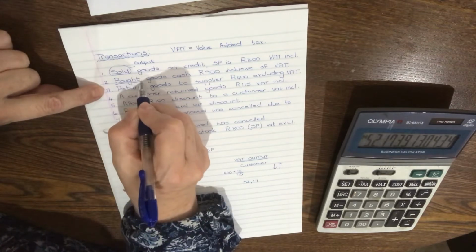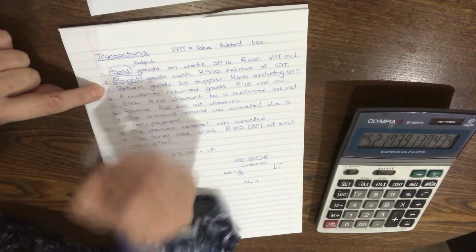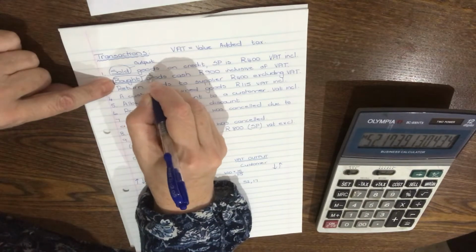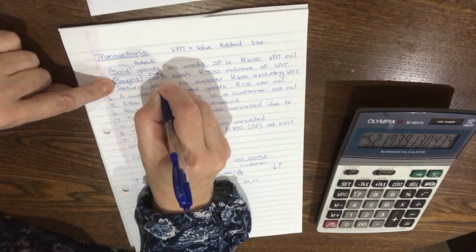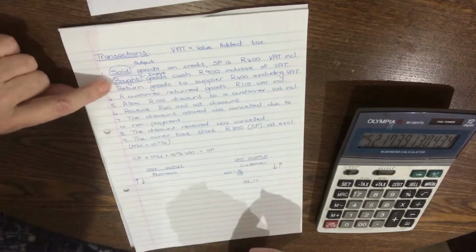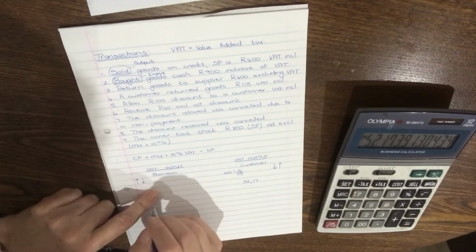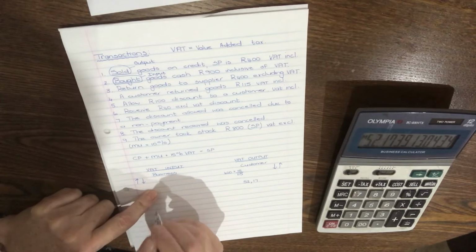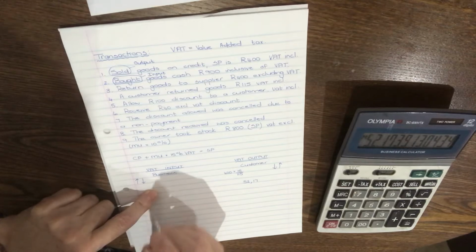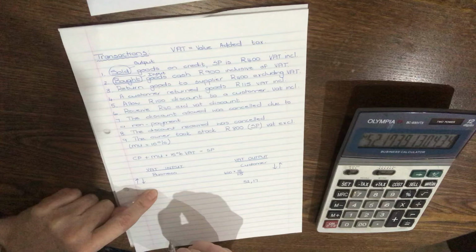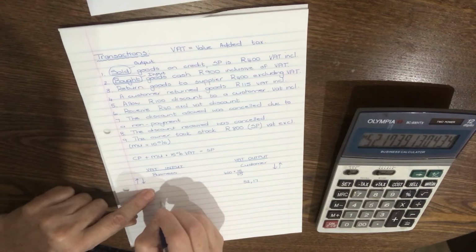Bought goods, cash. Bought, that means we're talking about input, because the business must have bought it. So it's input, so we're on this side. We bought the goods cash, 900 Rand, inclusive of VAT. So when we buy this, we paid for this VAT, and therefore the VAT is going to increase.